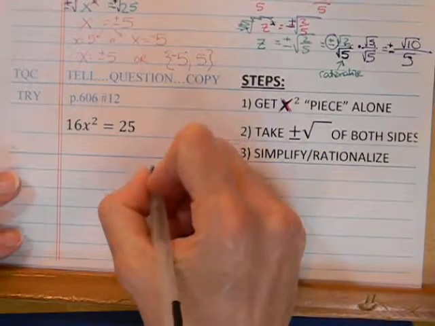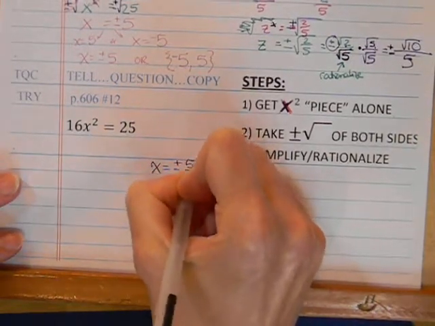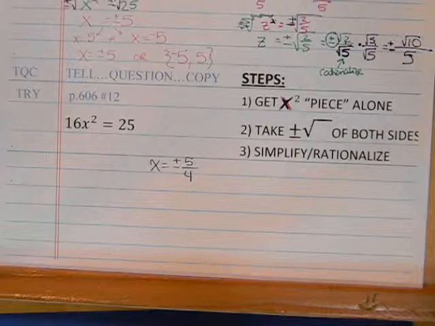Okay, and when you're all done, you should get that x is equal to plus or minus 5 over 4.